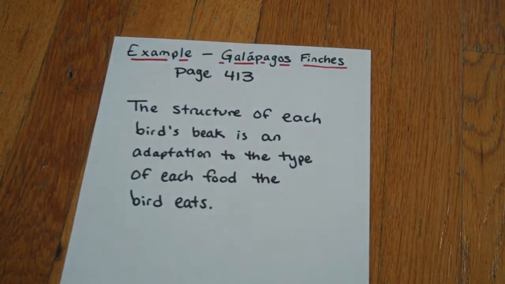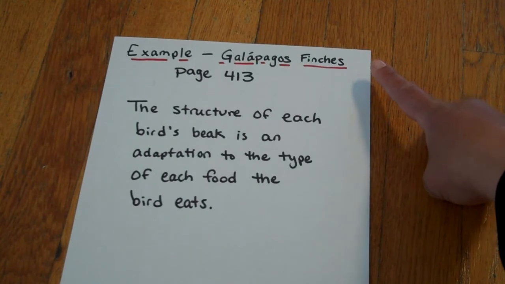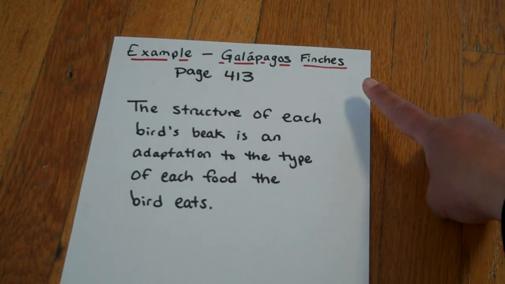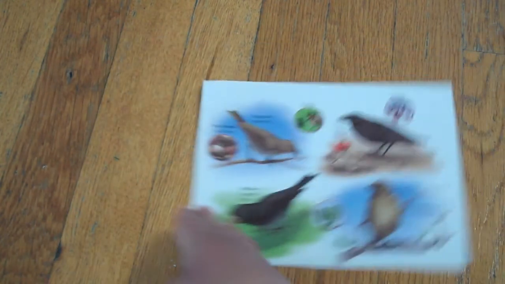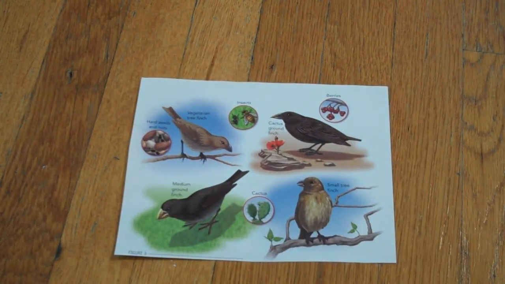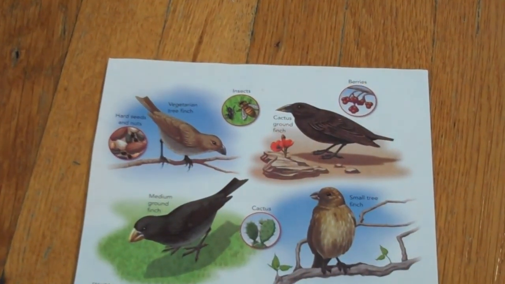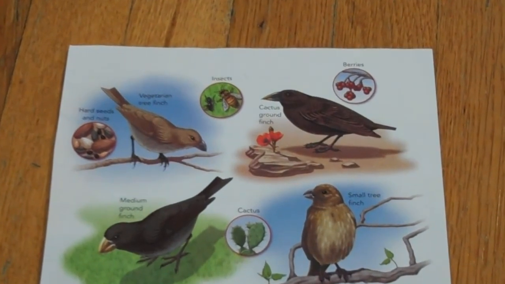Another example of this is the Galapagos finches, which are famous for Darwin's adventures when he went over to the Galapagos Islands and did his study. Page 413 in your textbook has the information on this. The structure of each bird's beak is an adaptation to the type of food the bird eats. This picture from your textbook has all of the finches and the different types of food that they could possibly eat.